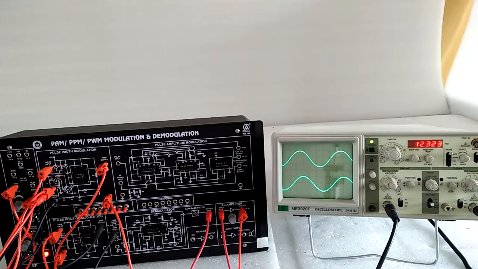So we can perform PAM, PPM, PWM modulation and demodulation with this kit, and all the details, connection details and the output waveform is described in the manual.